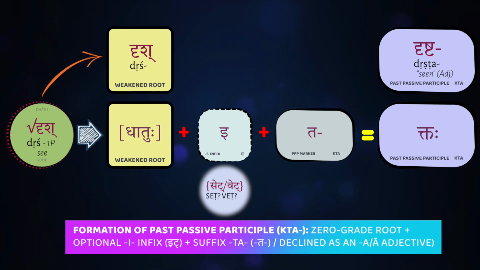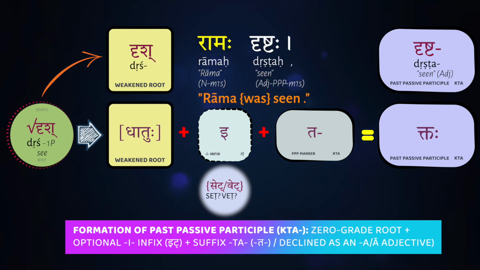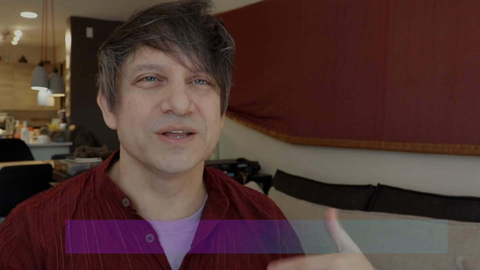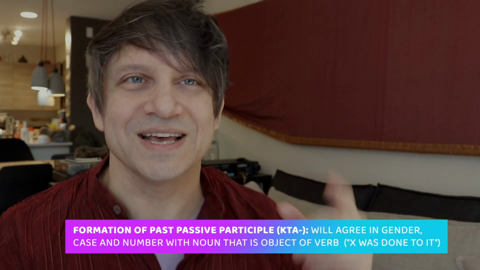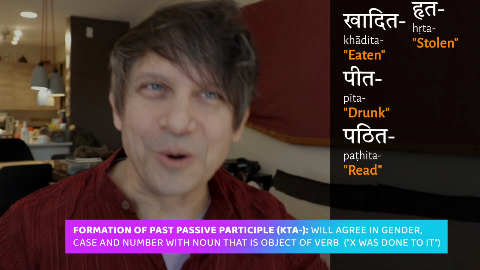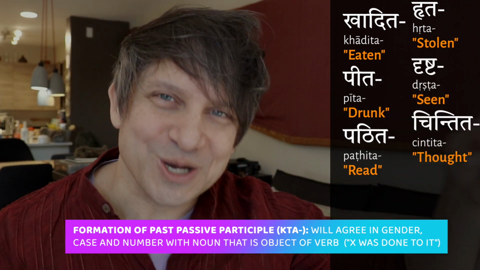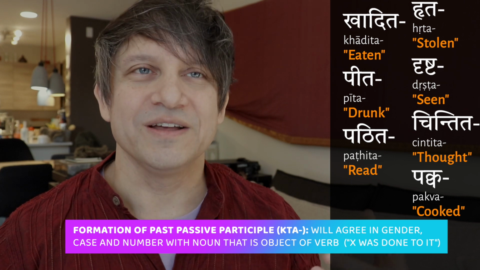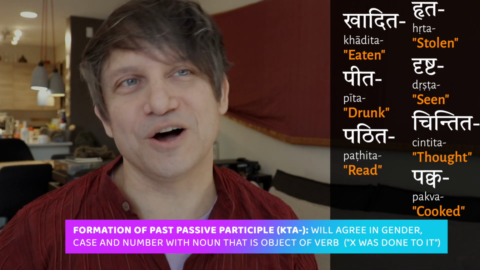This is your PPP, and then you make it agree in gender, number, and case with whatever is the object of your verb. You can think of the basic meaning of the PPP as "X was done to it." So eaten, drunk, read, stolen, seen, thought, cooked. These are all past passive participles that tell you about what action was done to the object. And so that's basically it as far as morphology goes.